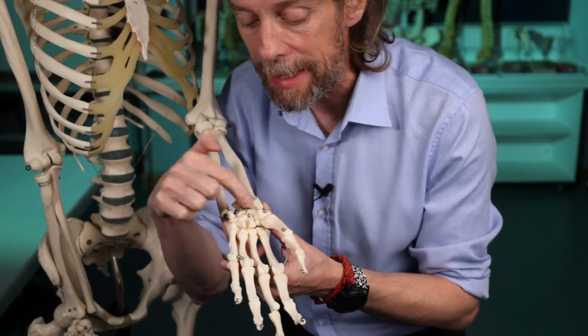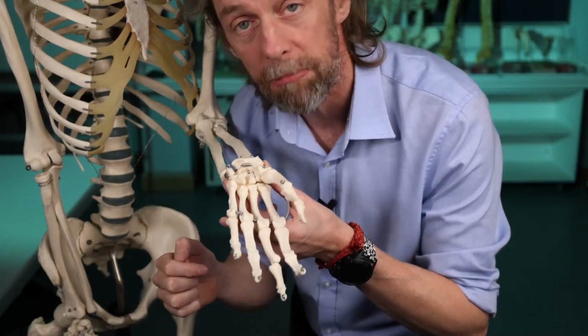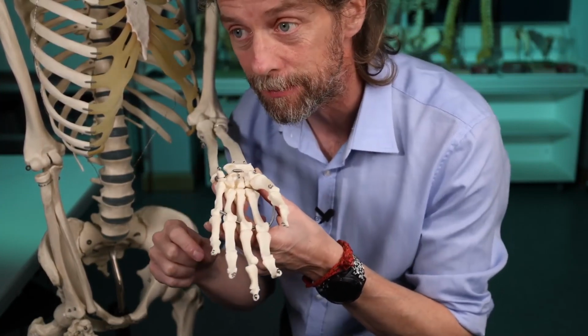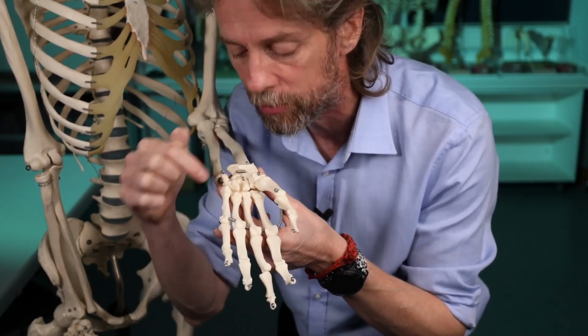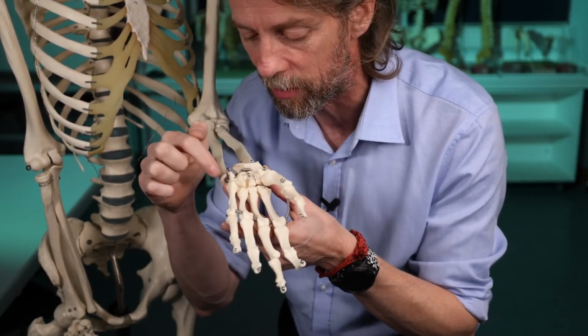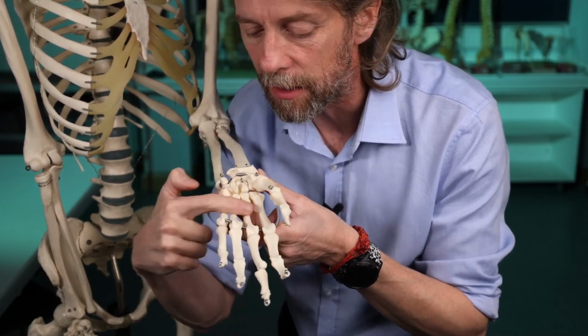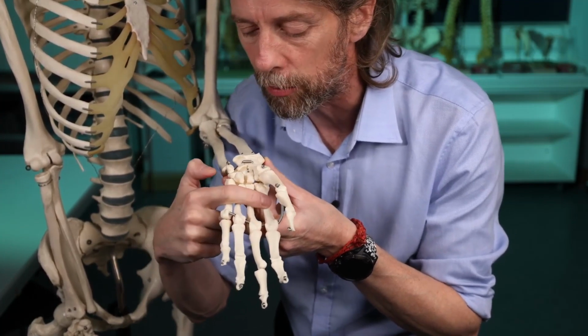Anyway, there are a number of joints in between all the little carpal bones. Let's just call those intercarpal joints, but you might give them individual names if you named the two bones that were sliding over one another, but intercarpal joints will do for today. This row of bones here, that's the metacarpals.